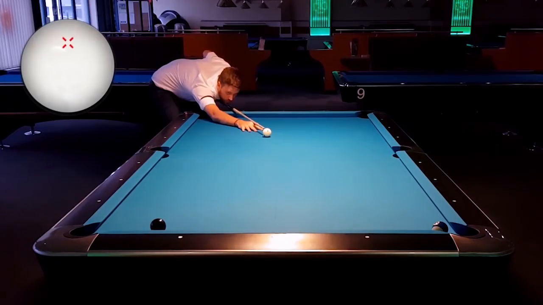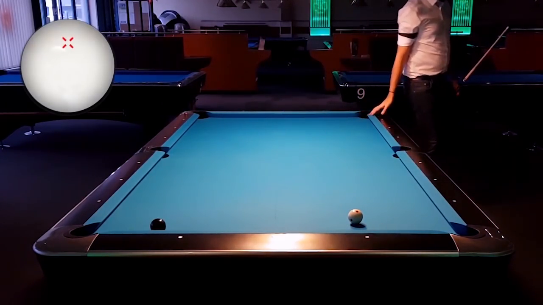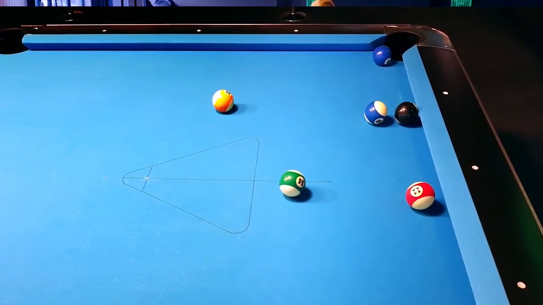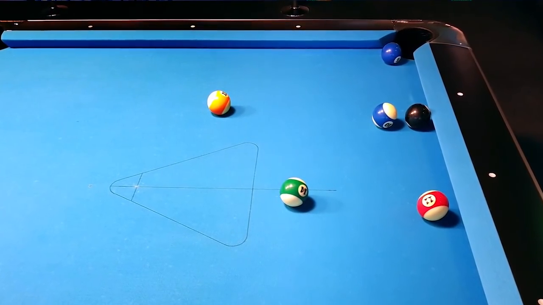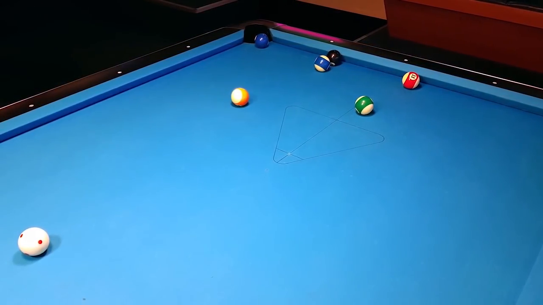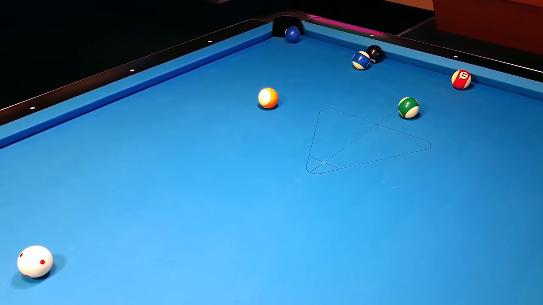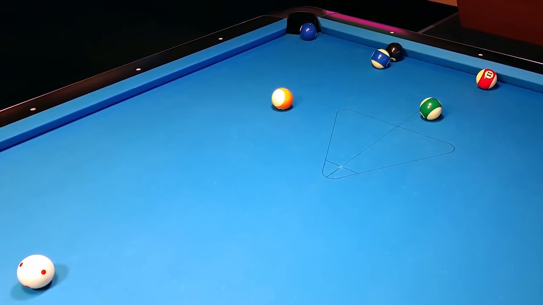Or another example where we of course could play a stop shot, but to be honest, a force follow shot just looks great. And here we have another situation that is a little trickier than the other ones. We are playing 8 ball, our last solid is hanging over the pocket and we have to get position for the 8. But there are a lot of balls in the way.